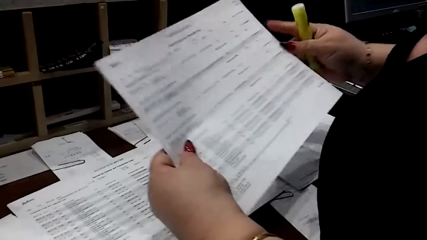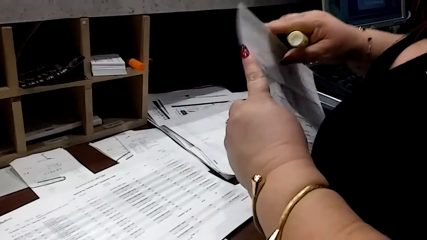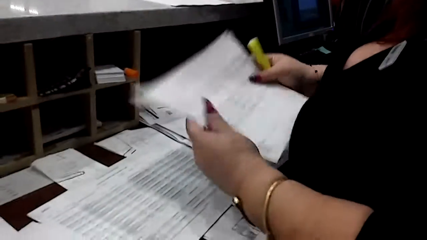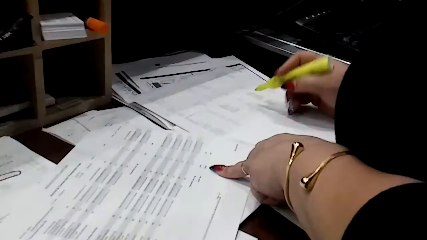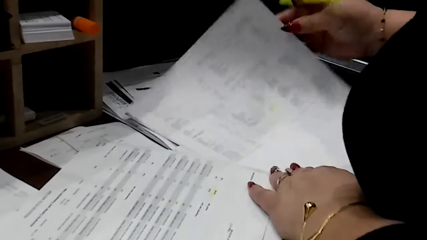We're going to go to the next one, which is our room service. Again, you're going to take the back page. You're going to match up the amounts, 132.68, 132.68. Highlight. This will be their cover page. Flip and put away.